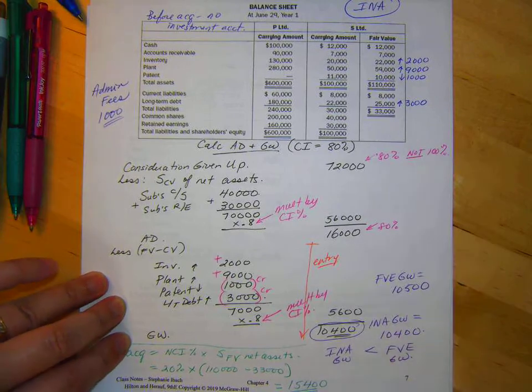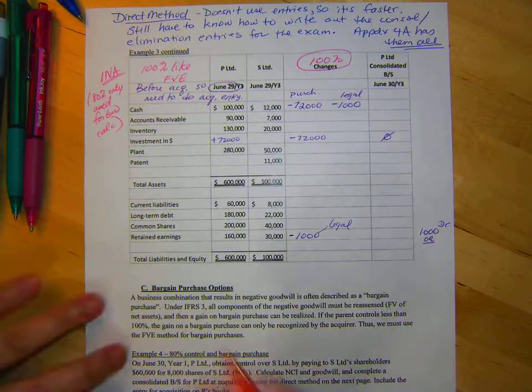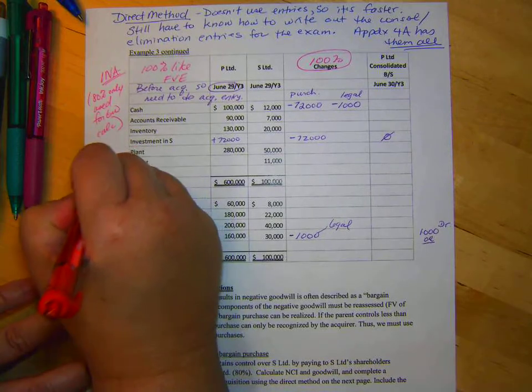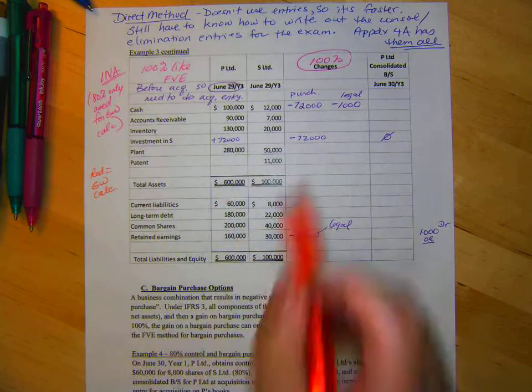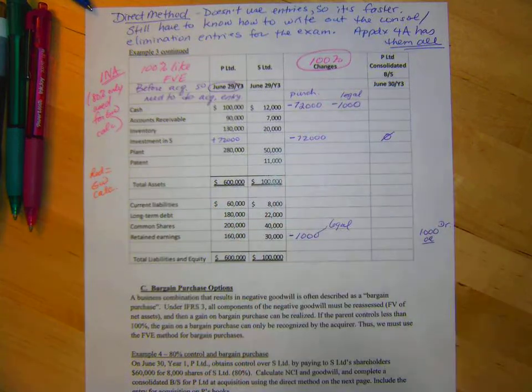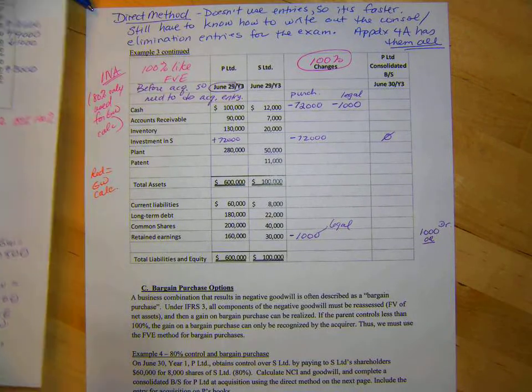Well, we're not doing entries, we're going to plus or minus it. So, the goodwill calculation. And remember, we're doing it at 100%. The 80% was only, that was weird. The 80% was only for the calculation.